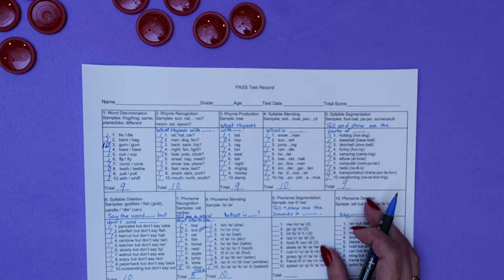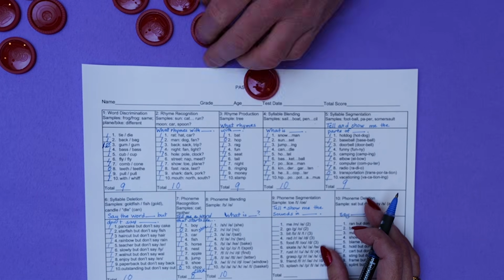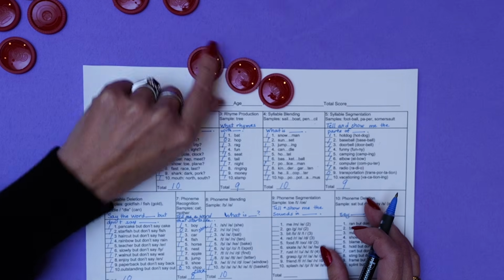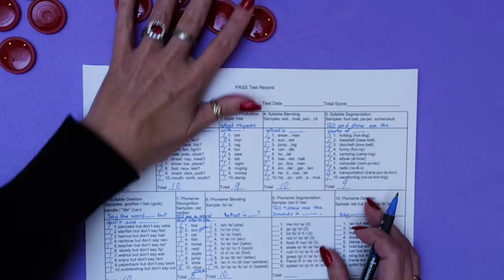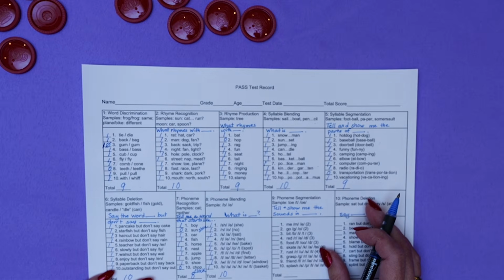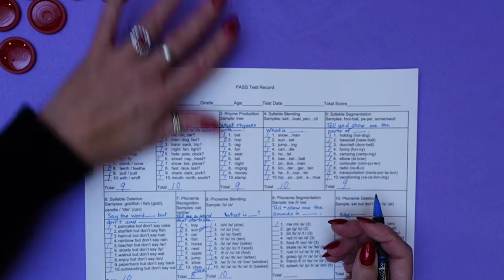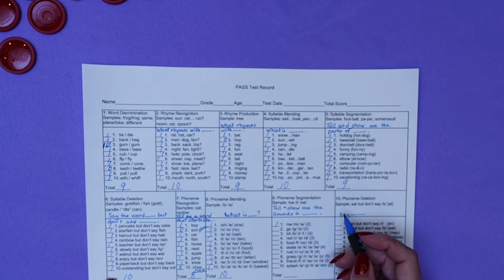Show me the sounds in make. Make. Show and tell me the sounds in me. Show and tell me the sounds in go.